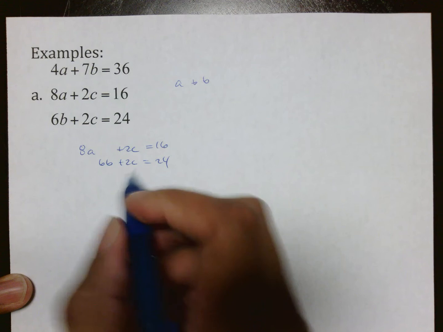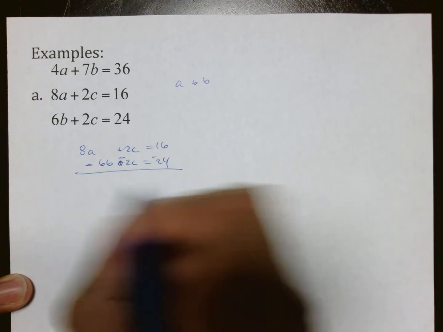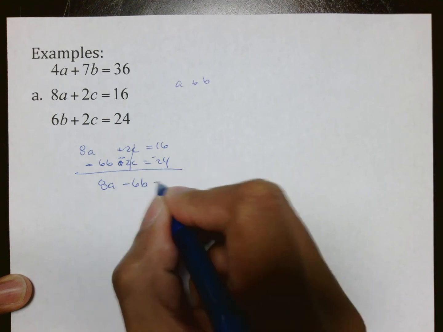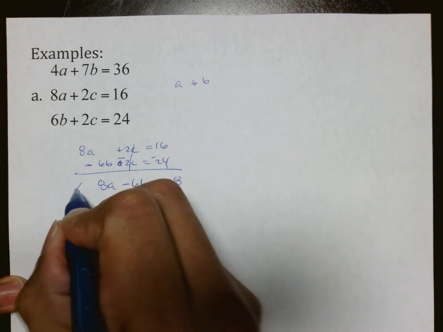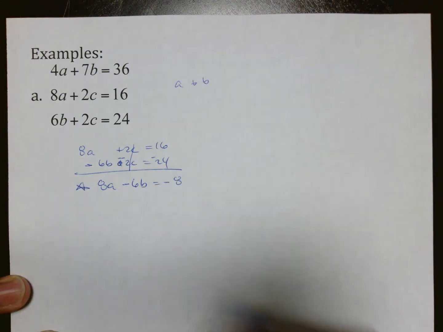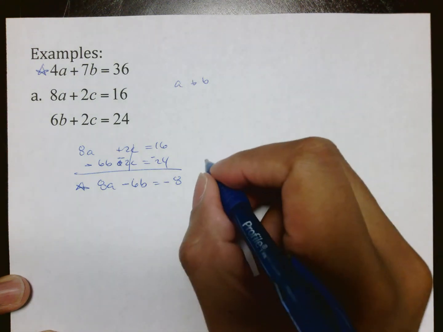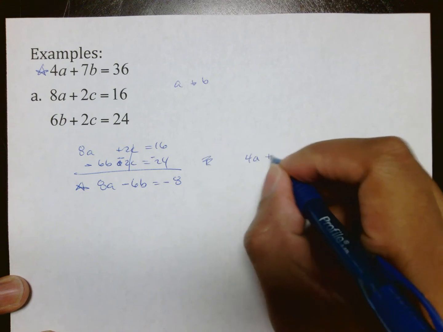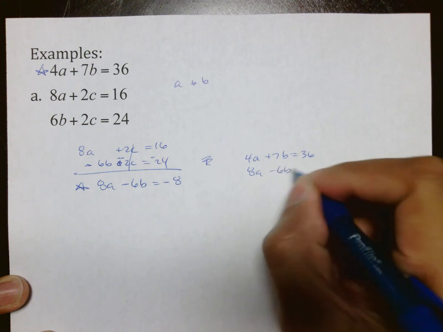And what I can do now is, because I want these to be negative, I'm going to switch the bottom row and end up with 8A minus 6B, that cancels, equals, I believe, negative 8. So I have this equation here, I'll put a star by. And I have this equation here, I'll put a star by, because remember, you need two equations. And so from there, I will go off to the side and I will work out that problem. So 4A plus 7B equals 36, and 8A minus 6B equals negative 8.